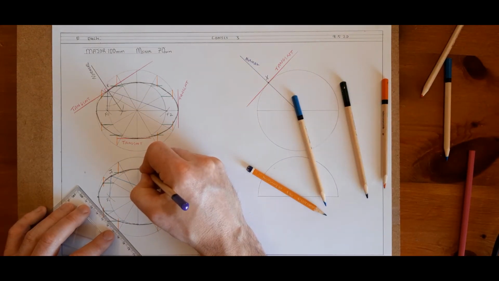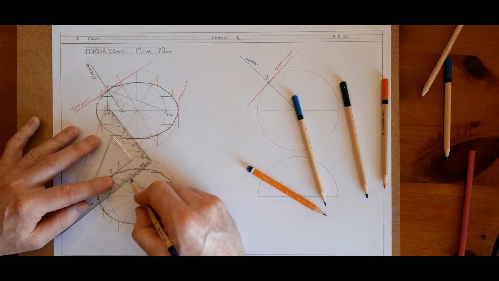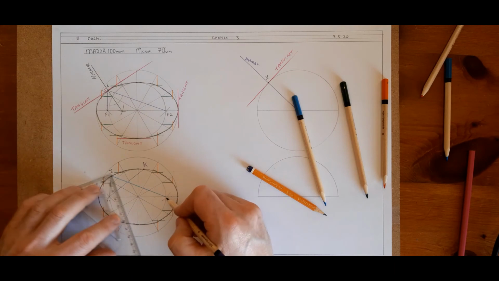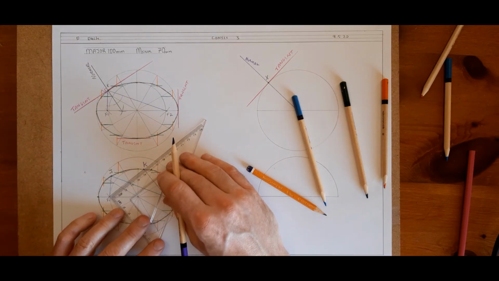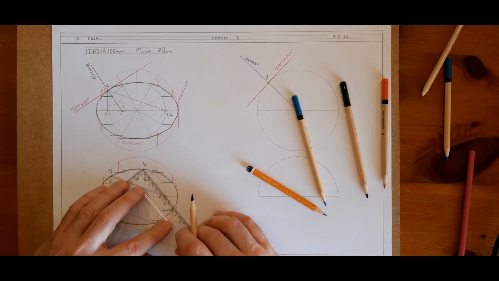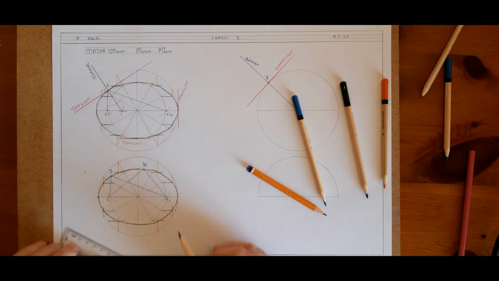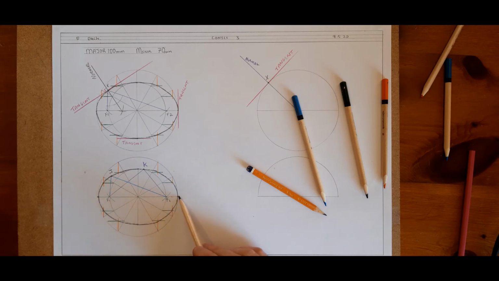We'll pick another point here, we'll call it K. If I join F1 to K and K to F2, if I measure these two guys, this guy will be 54, which means this guy here now will be 46. Okay, so it's just a factual piece of information. Any point on the curve, the distance going to both focal points added together is the same as the major axis. Okay, so all those are adding up to 100 there.